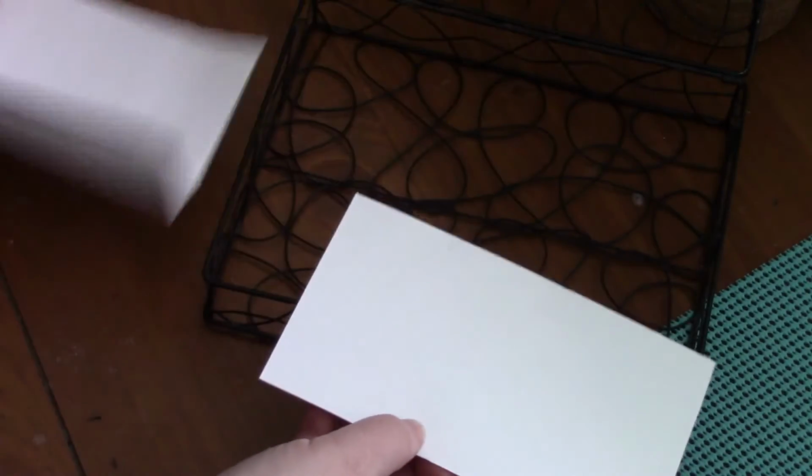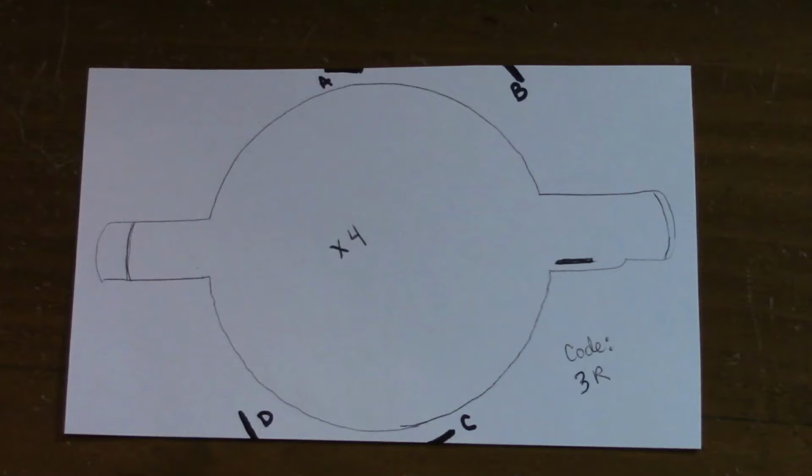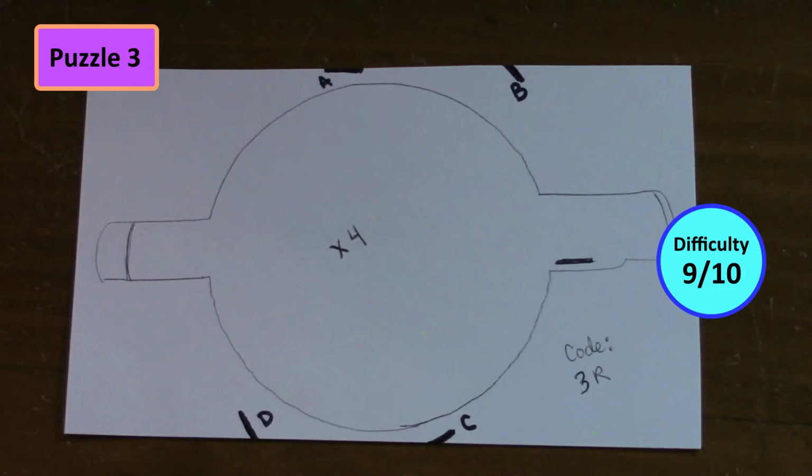Alright, so inside this envelope we get a piece of paper. This is actually our next piece of the puzzle, our next clue. So take a gander there and see, going back, this is 9 out of 10. This is the hardest one, I think. So I want you to tell me, what do I do with this paper? Where does it go? What else do I need? And what does it lead us to?